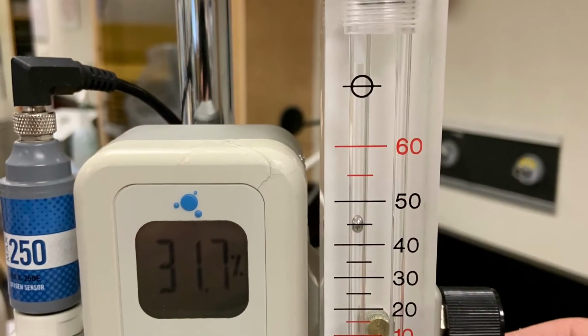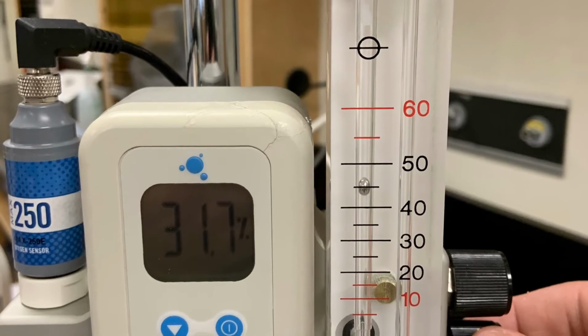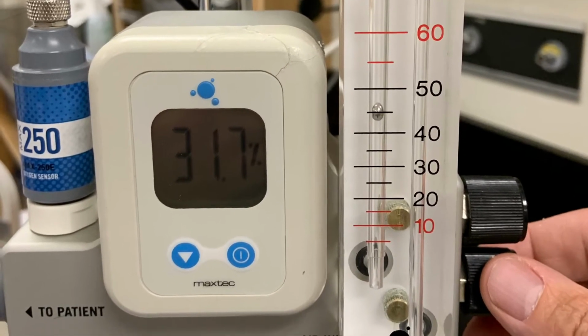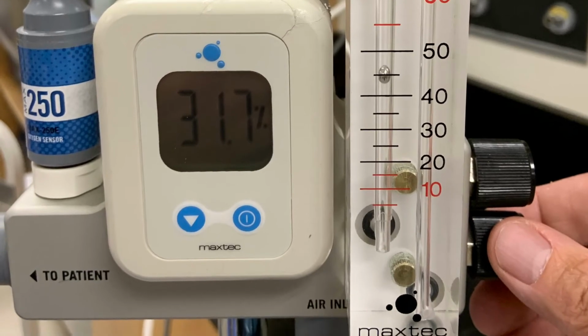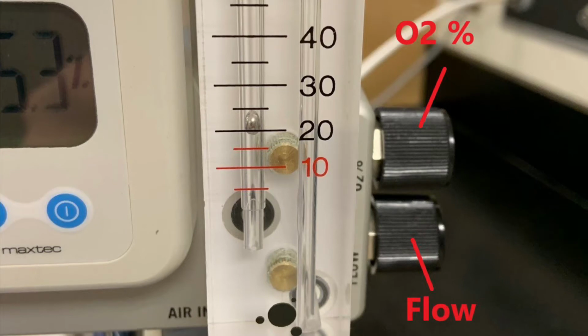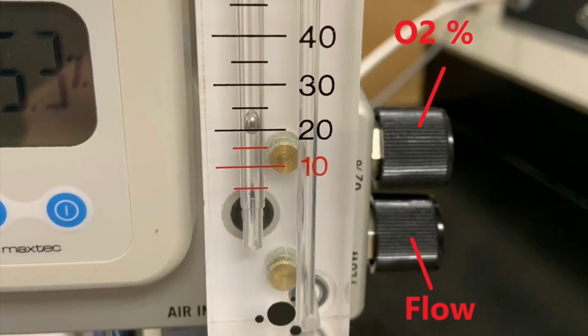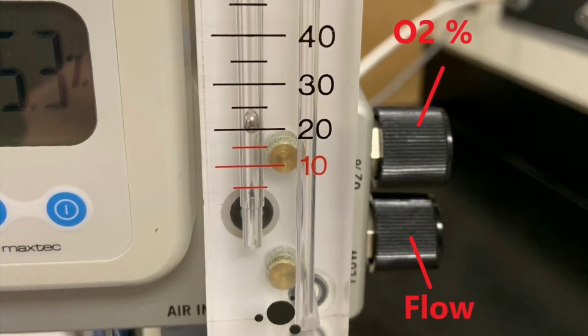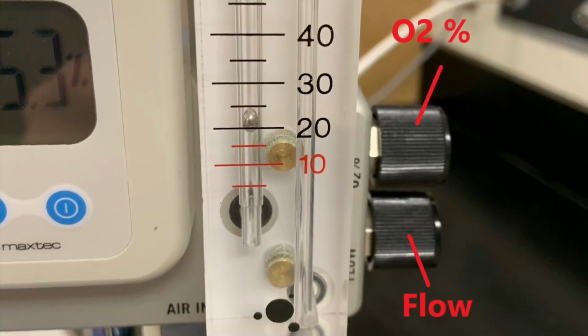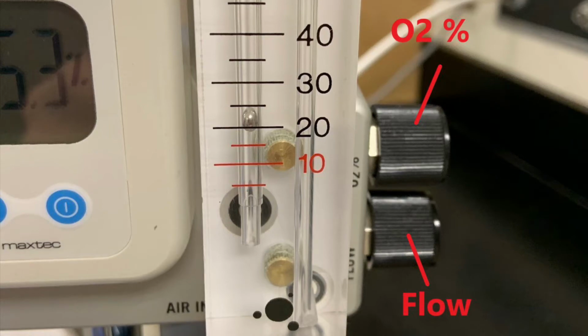Here's a close-up of the Max Venturi blender, the oxygen analyzer, and the flow meter. You can adjust flow and oxygen percentage on the right side of this device. Set your flow first and then set your oxygen percentage, because changing flow will affect oxygen percentage.